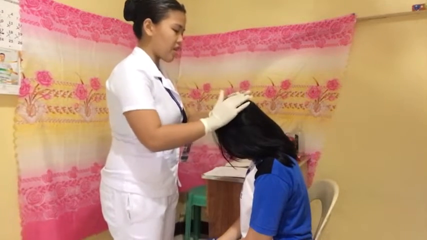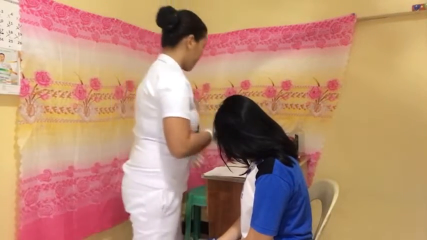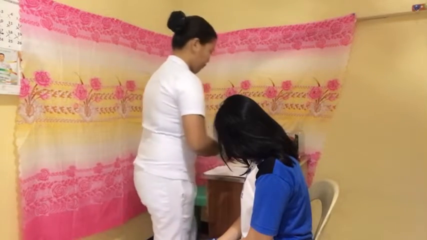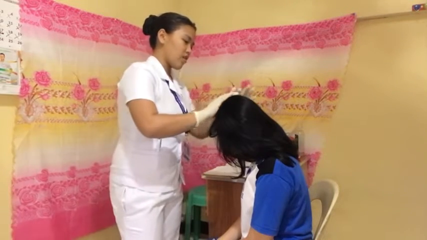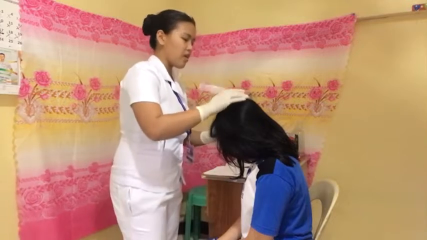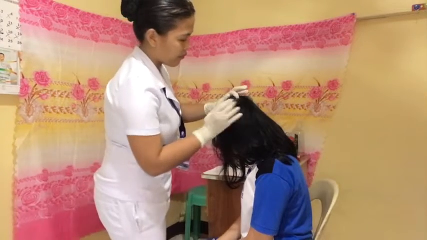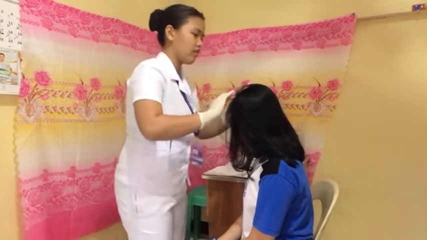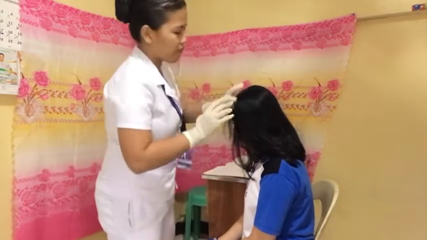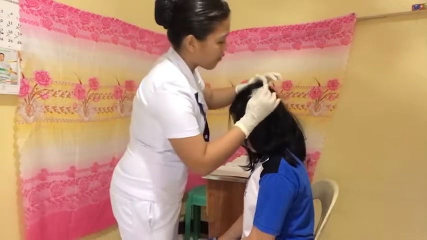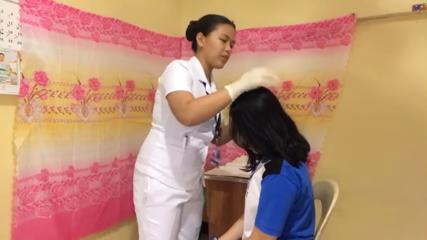So the shape of your head is round and there is no tenderness upon palpation. Now, so the color of your scalp is lighter than your complexion and it is moist. So I don't see any lesions or lice or any dandruff. And the color of your hair is black. It is thin and smooth.